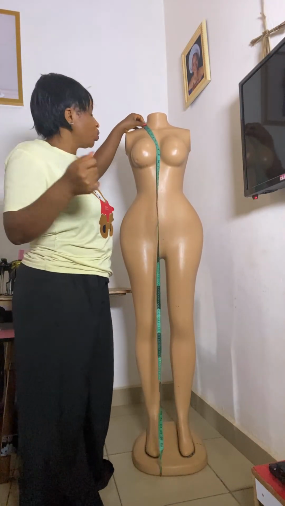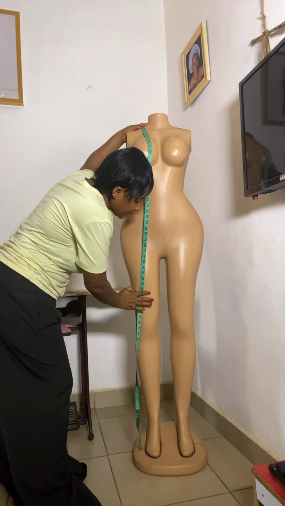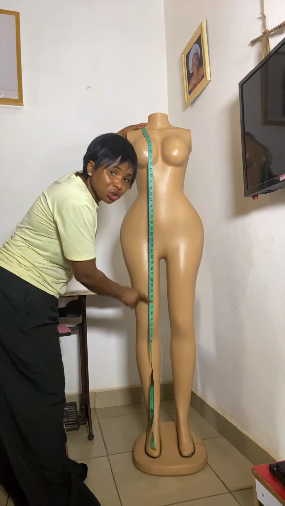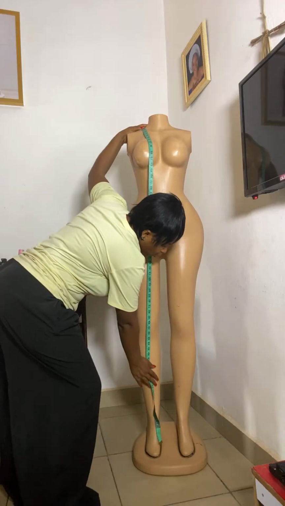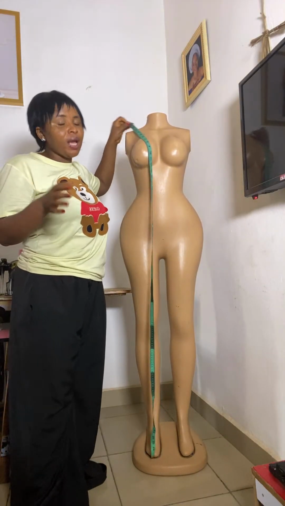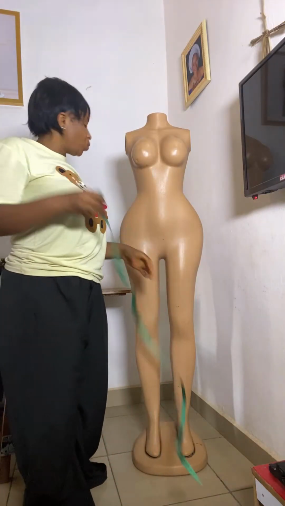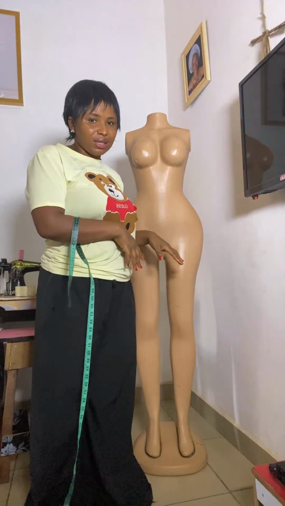When you are making a gown, you also take it from your shoulder line here straight down to the length of your gown. You are making a short gown, a 3/4 gown, or a long gown. So this depends on you. You take it straight down. Okay, so hope you guys understand. So now another measurement for you to take is the skirt measurement.